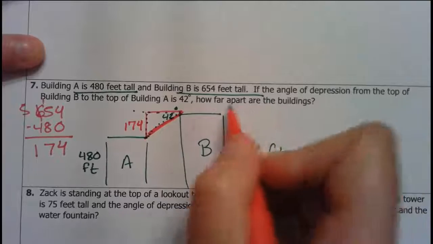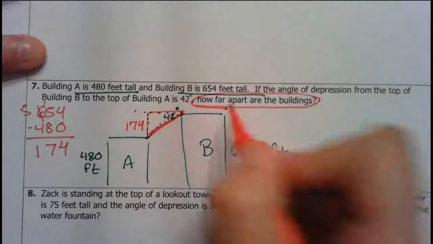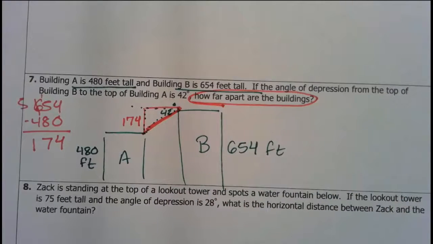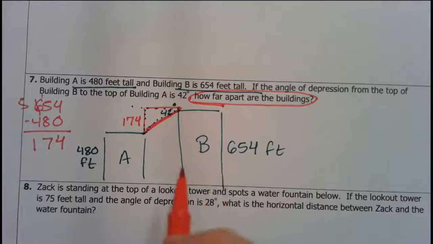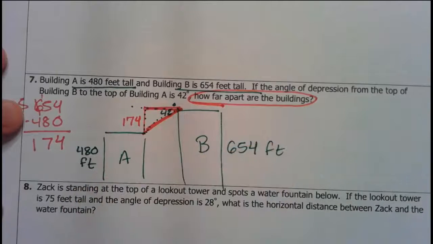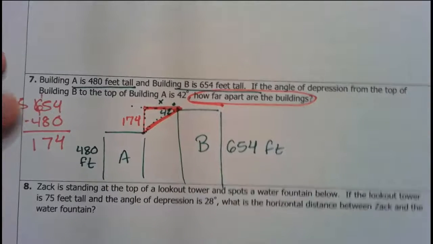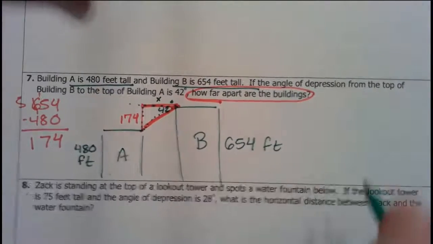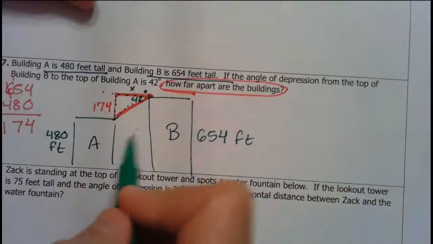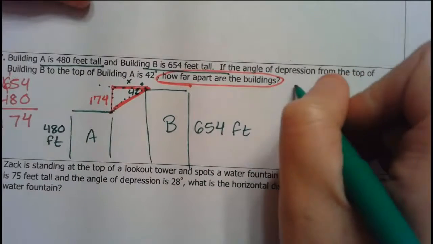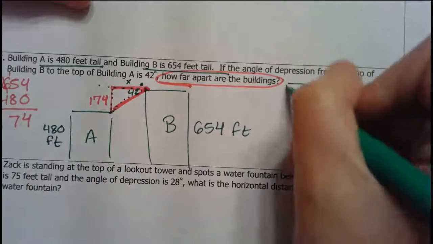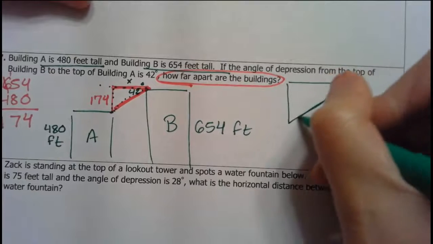Now they're asking me how far apart they are. How far apart is always flat. If I ask you how far apart from somebody you are, you're not going to measure from their head to yours to see the difference in heights and how far away you're standing. You're just going to see how far apart you are horizontally. So we want to know this side. You are always more than welcome to pull the triangle out and redraw it. With as small as this is, that is nice to do. So I'm going to redraw that to the side.